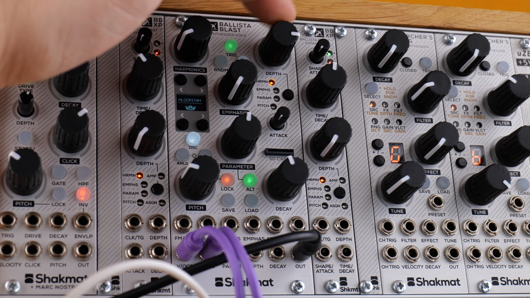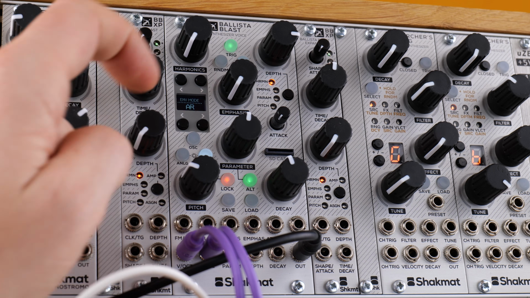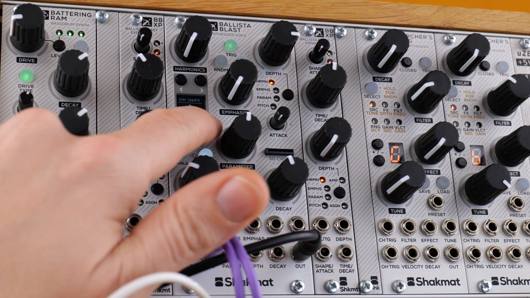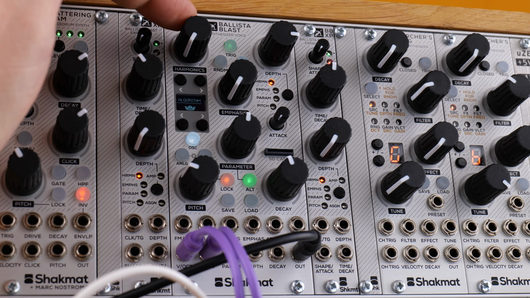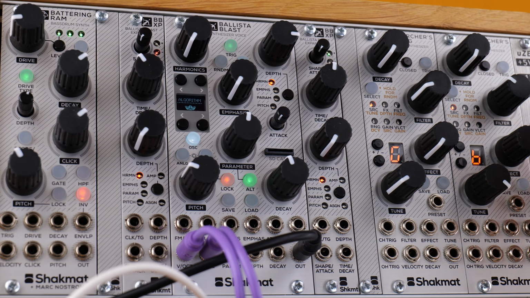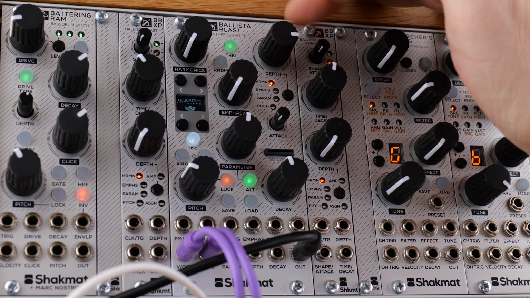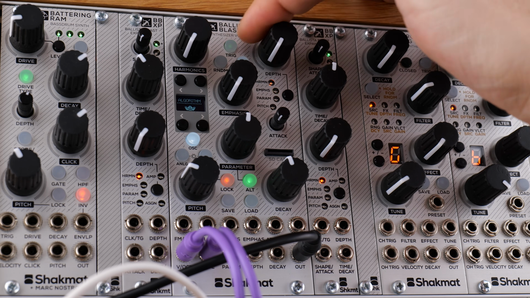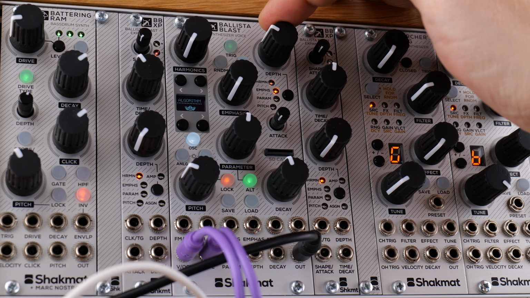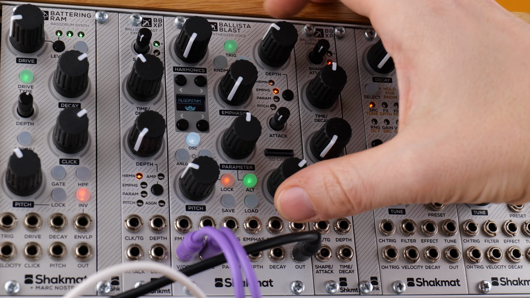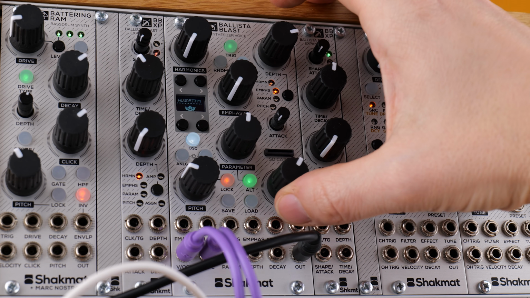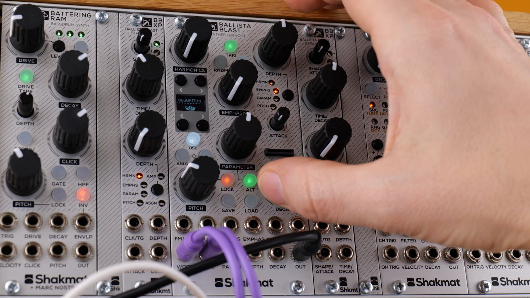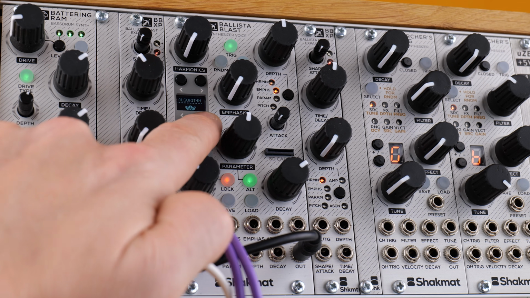Let's shape the release with an exponential curve. So here we assign the envelope to the harmonics control. Let's also add a bit of depth to emphasis. Let's switch to another FM algorithm, the bronze algorithm.